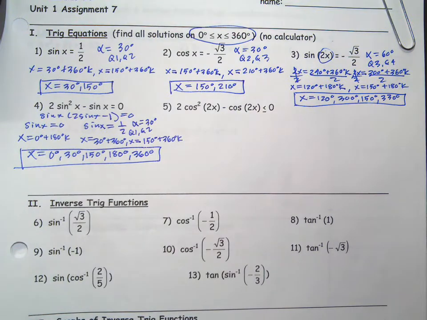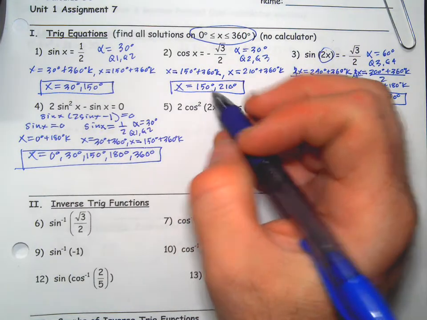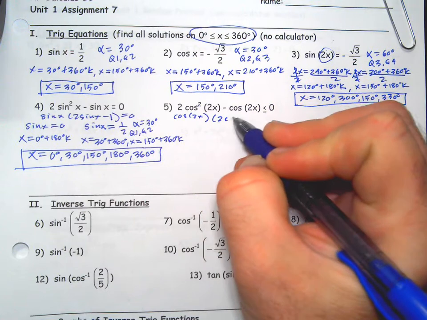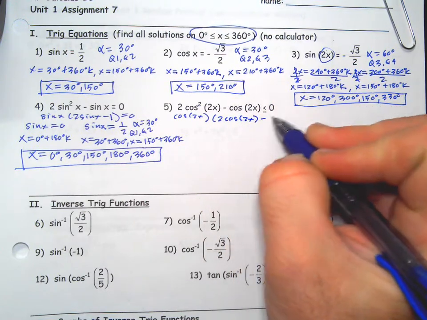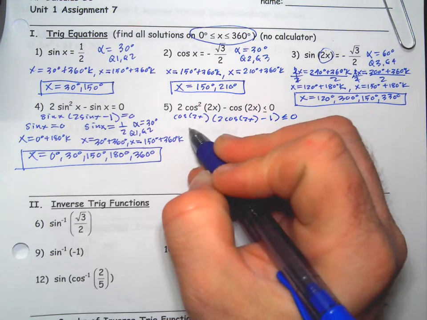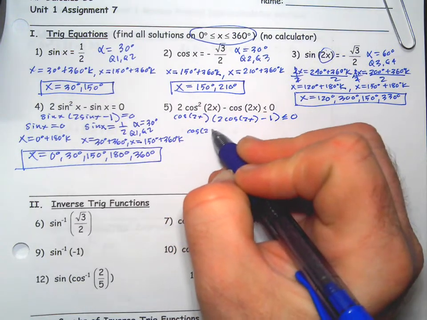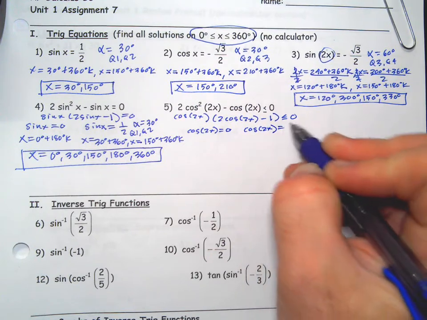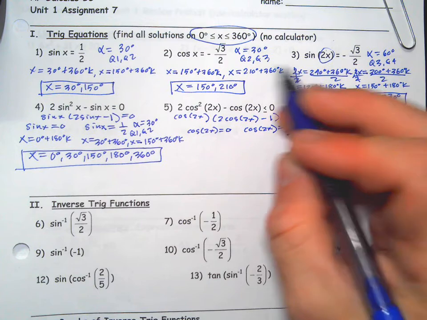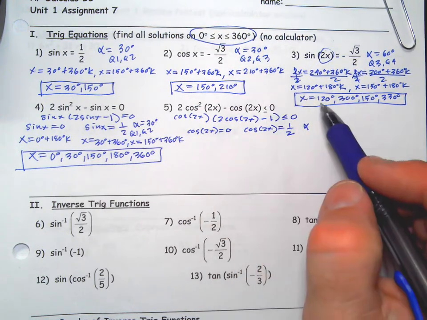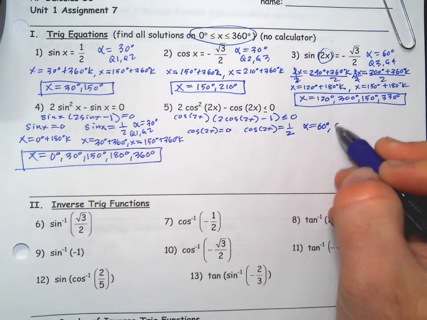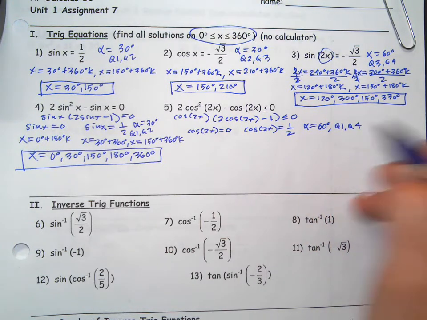Okay. Number 5 is a trig inequality. So we're going to do all the same work, but then we're going to do a line check. So we're going to factor out a cosine 2x. 2 cosine 2x left over inside, minus 1. So cosine 2x equals 0, and cosine 2x equals positive 1/2. Alpha is, well, it goes 1, root 3 over 2, root 2 over 2, 1/2. So 0, 30, 45, 60. Quadrants 1 and 4 is where it's positive.